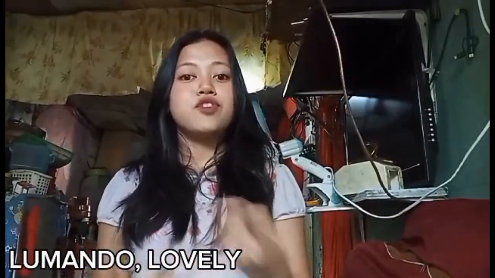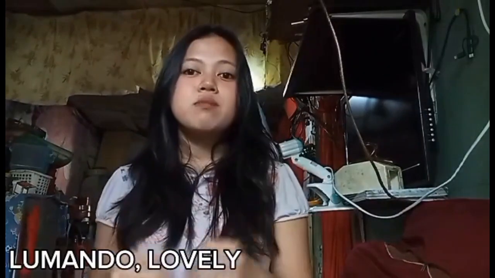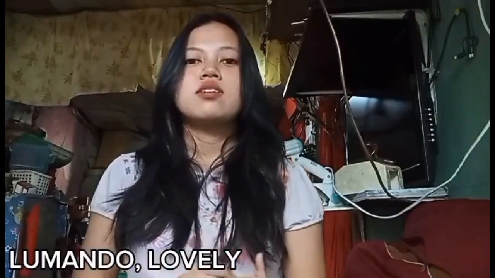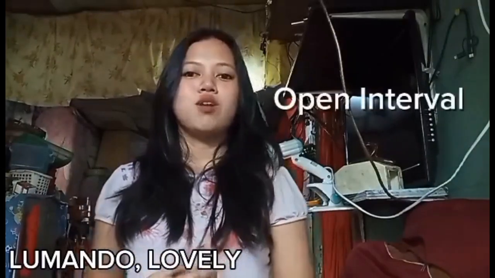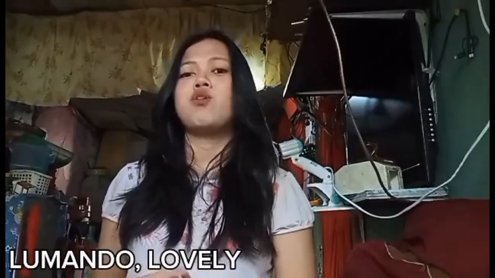Now let's talk about, first, interval notation, which is a way to represent a set of real numbers using inequalities. In interval notation, a set of numbers is enclosed in parentheses or brackets and separated by a comma. We have three types of interval. First is the open interval, second is the closed interval, and the third is the half-open or half-closed interval.